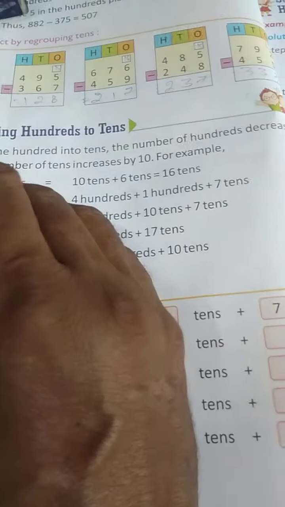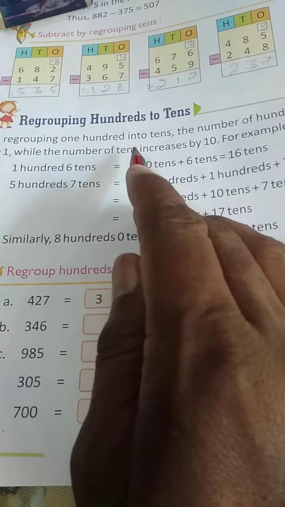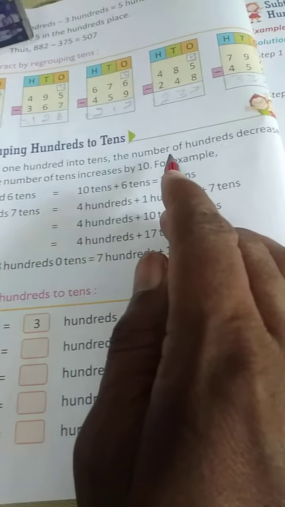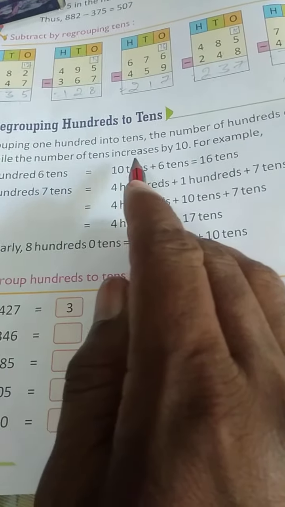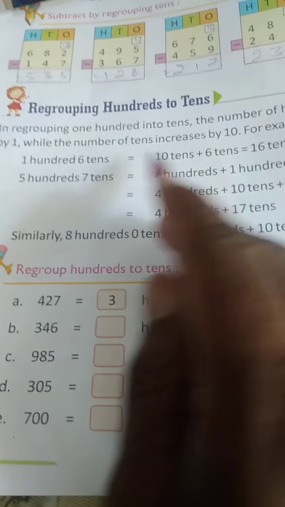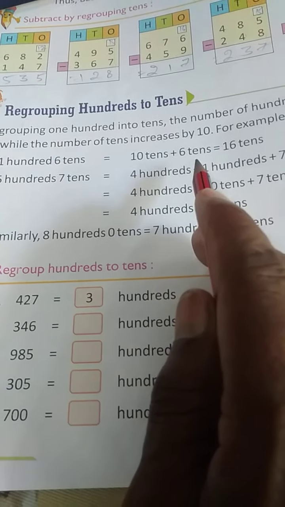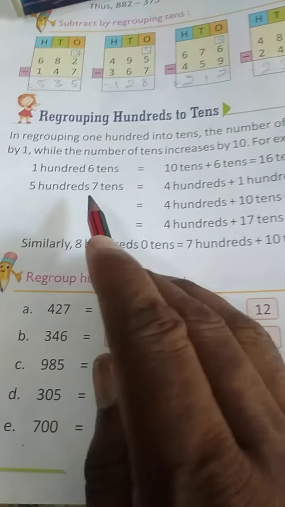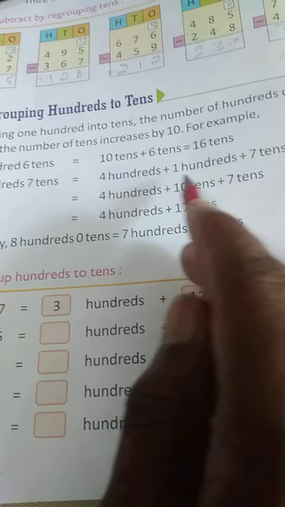Now we proceed to regrouping hundreds to tens. In regrouping 1 hundred into tens, the number of hundreds decreases by 1 while the number of tens increases by 10. For example, 1 hundred 6 tens, 10 tens plus 6 tens, it becomes 16 tens. 500 plus 7 tens, 400 plus 100 plus 7 tens.